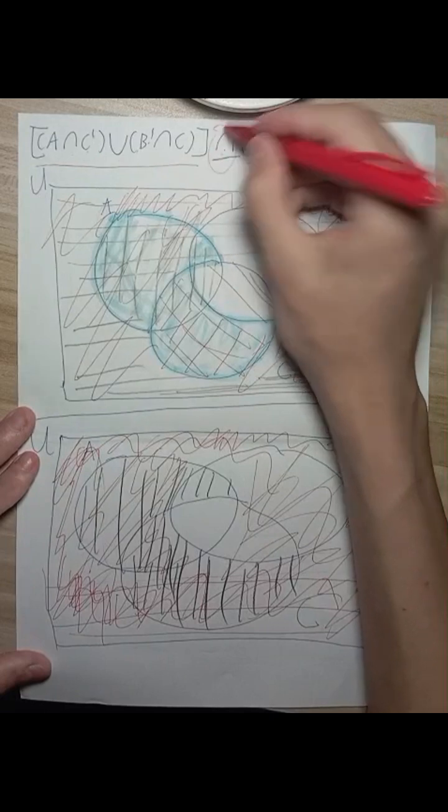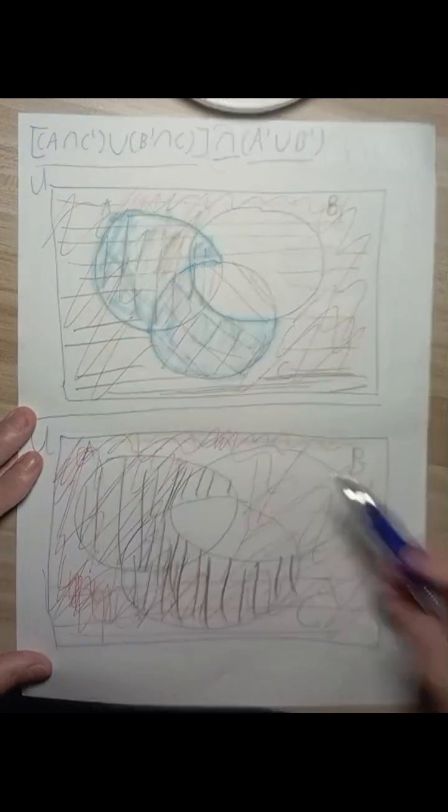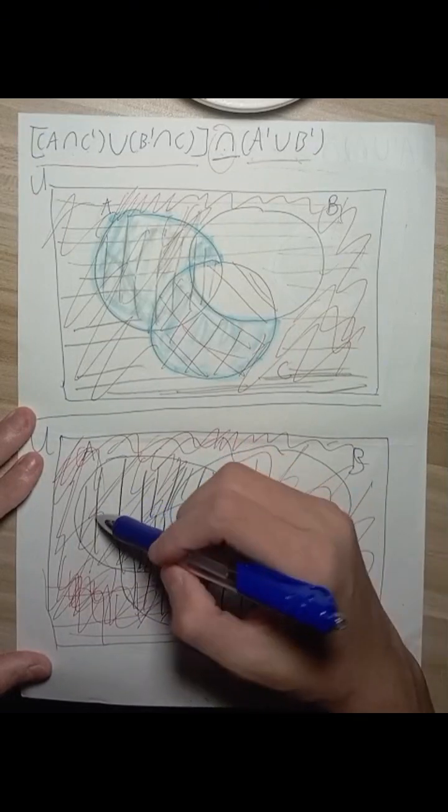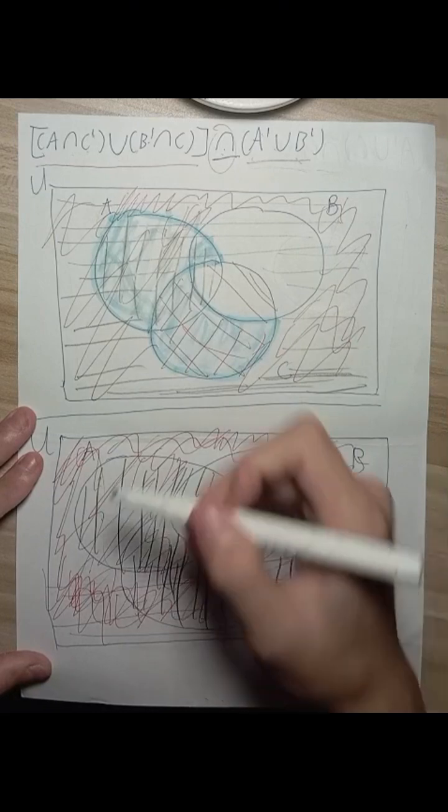You have to find the intersection, right? So the intersection is the shaded parts that has the red ink and the pencil markings inside. So it's just this part.